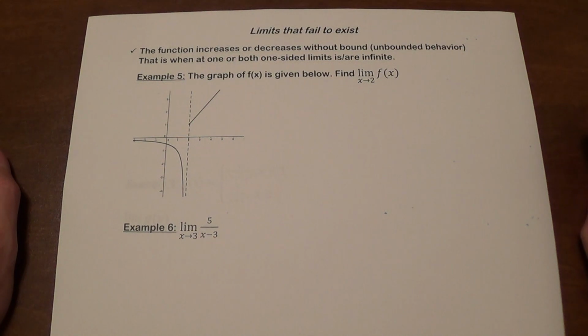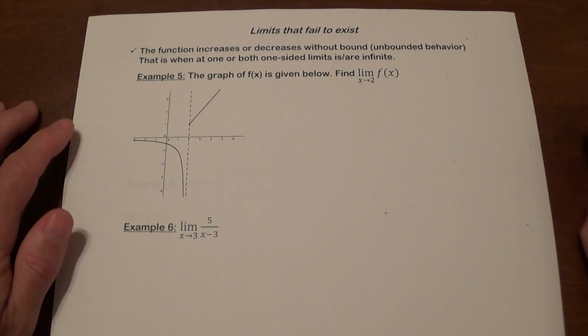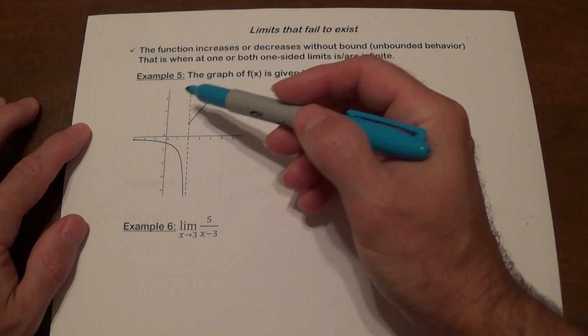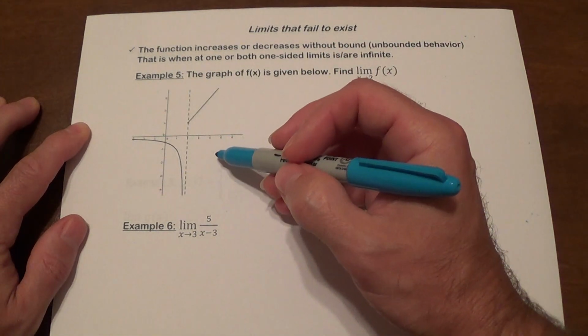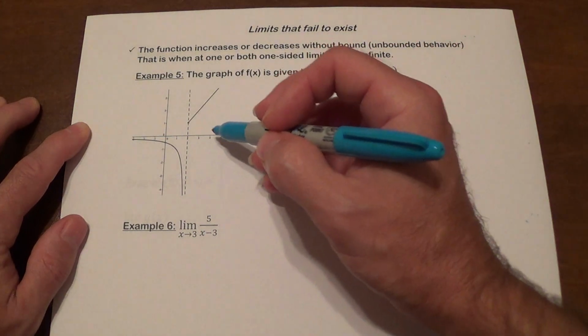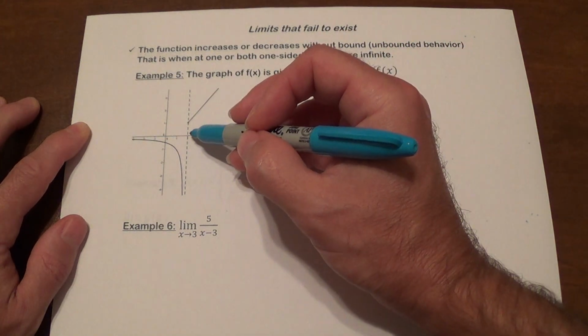That's when one or both one-sided limits are going to be infinite. Let's take a look at this example. What we have here is this piecewise function, and this is the graph of f of x. What I'm trying to do here is figure out the limit at 2. So what do we have at 2?